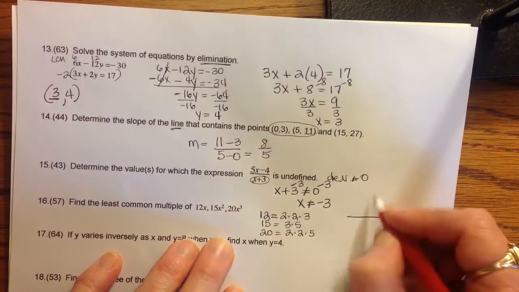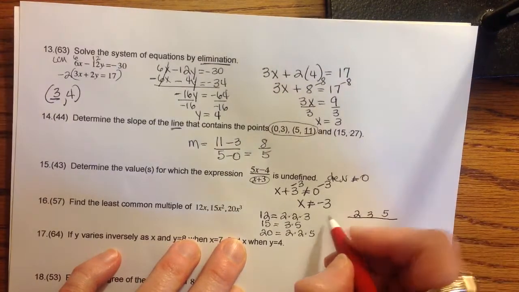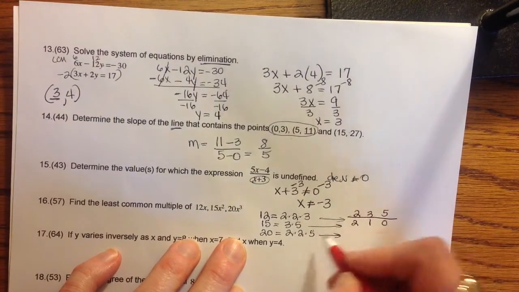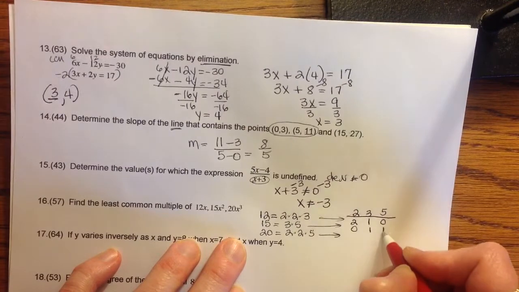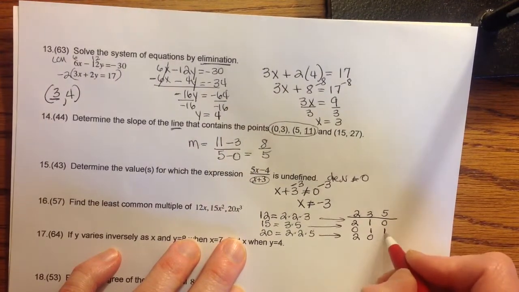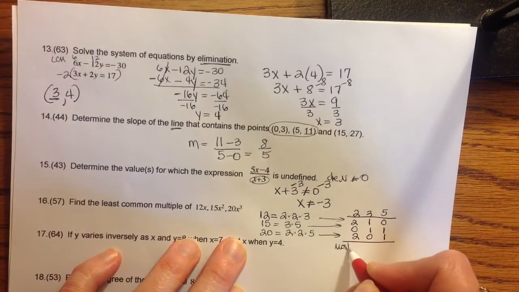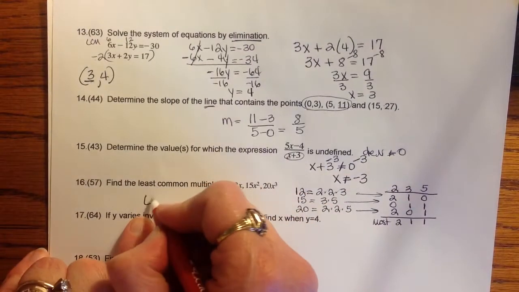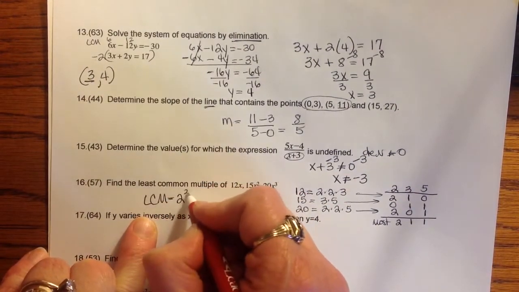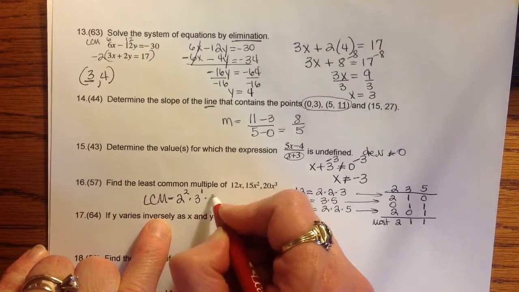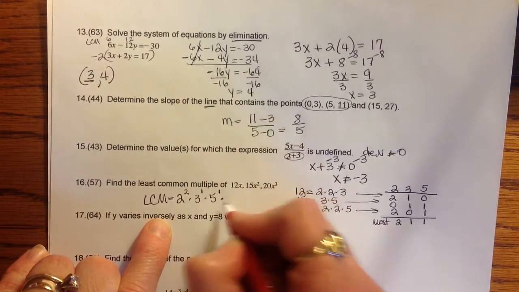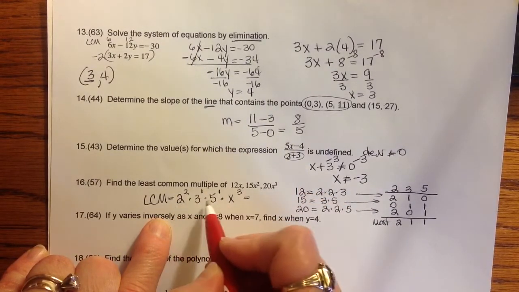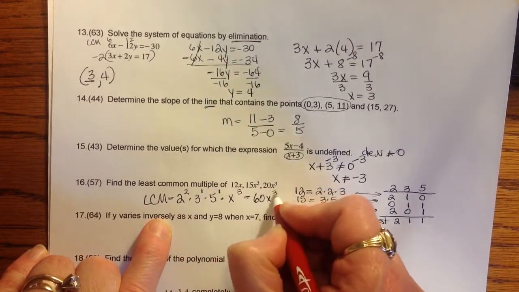So we'll make a table of 2s and 3s and 5s, and I'm just going to draw arrows over. This one has 2 2s, 1 3, and no 5s. No 2s, 1 3, 1 5. 2 2s, no 3s, and 1 5. So the most I see is 2, 1, and 1. So I'm going to come back over here and say the LCM is equal to 2 2s, 1 3, and 1 5, and x cubed. Well, that's 4 times 3, which is 12, and 12 times 5, which is 60 x cubed.